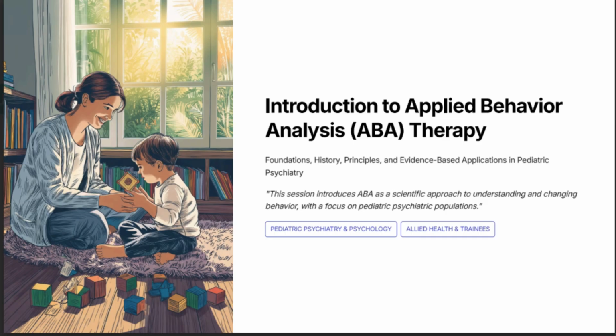Before we go further, let's be precise about what ABA actually is and what it is not, because there is significant misunderstanding in both directions. ABA is a scientific discipline focused on understanding and improving socially significant behavior through the systematic application of behavioral principles. It is data-driven, analytic, and grounded in a century of behavioral science. It focuses on observable behavior and environmental contingencies. It is individualized, context-sensitive, and applicable across settings: clinics, homes, schools, inpatient units, and communities. And it is entirely compatible with pharmacological and psychotherapeutic approaches.